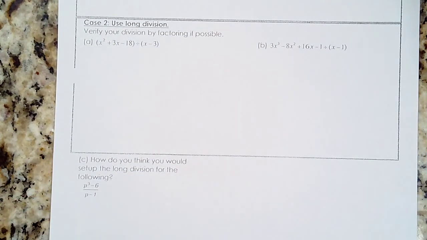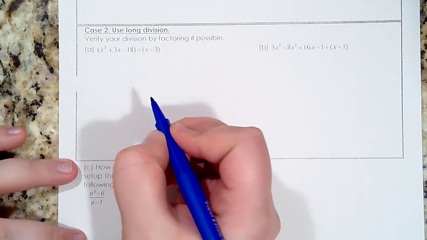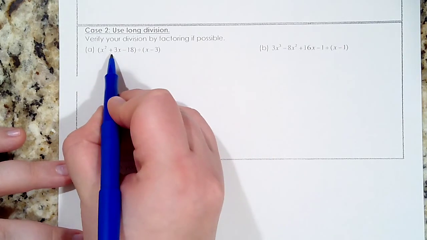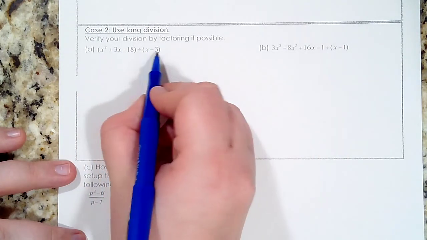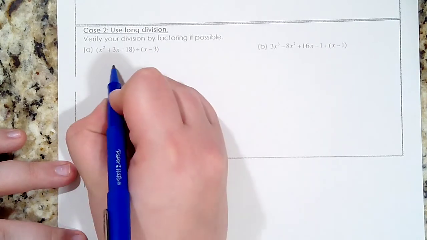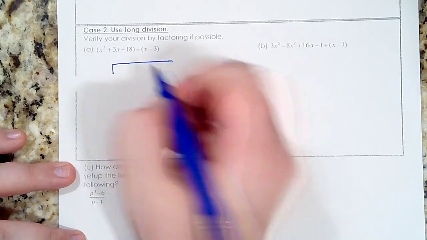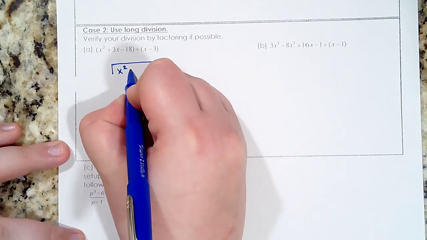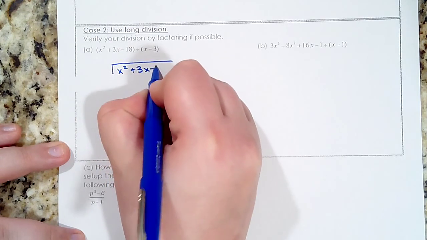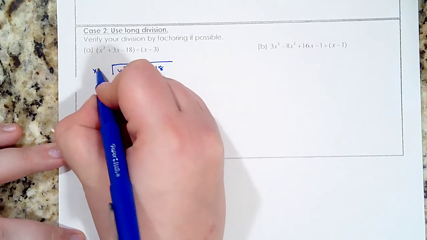However, not that I think the next version is not nice, I just think it takes a little bit more work. So we're going to do the same thing that we did in the bell work, but with algebraic expressions. And we're going to set it up the same way. If I'm dividing x squared plus 3x minus 18 by x minus 3, I'm still going to set up my box the exact same way. x squared plus 3x minus 18 divided by x minus 3.